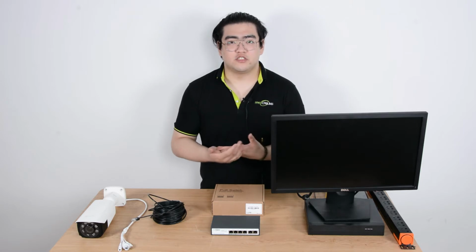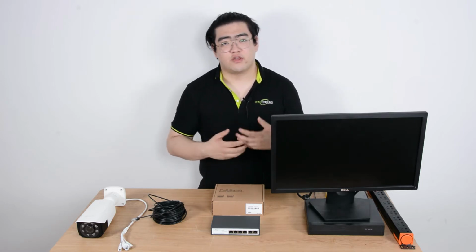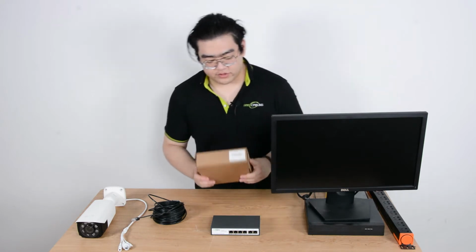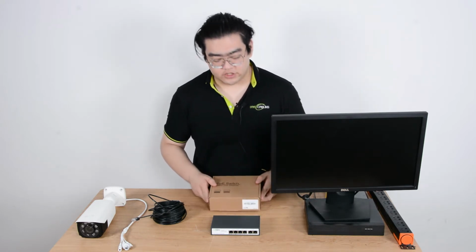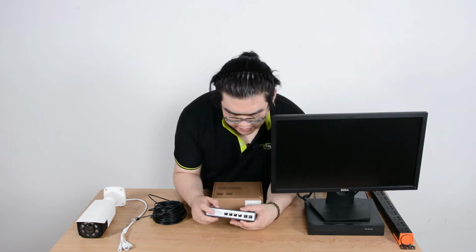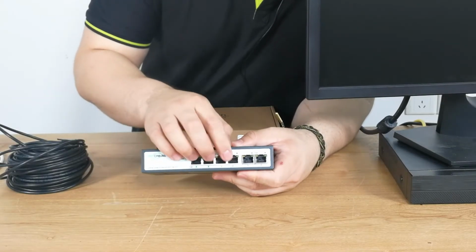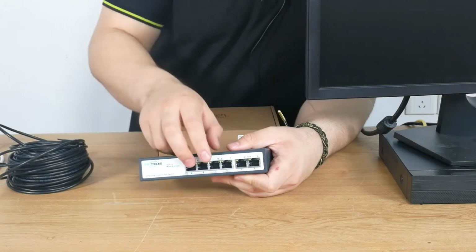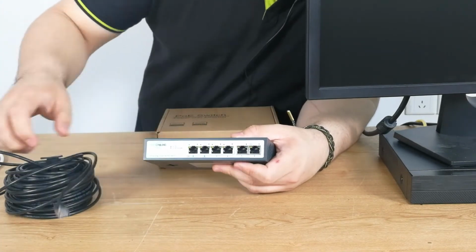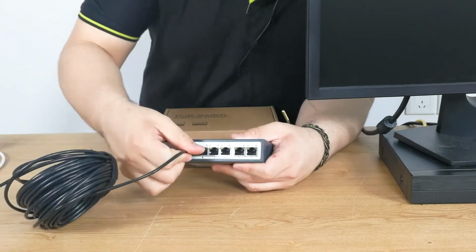The unmanaged PoE switch, we at Fastcabing carry a lot of kinds, and today we're going to open box an 8-port PoE unmanaged switch. So let's take a look at a general unmanaged switch. They have the Ethernet ports right here, the PoE ports. They use Ethernet cables to connect. When you plug in the Ethernet cable, that's all you need to do. This is a simple plug-and-play device.